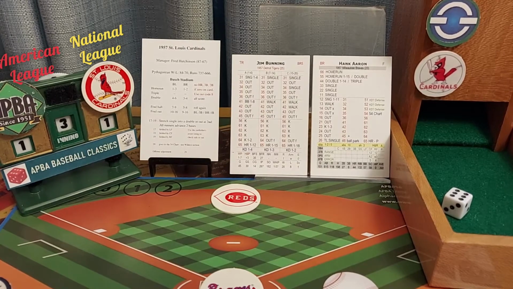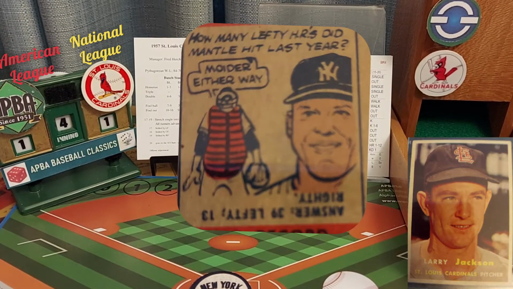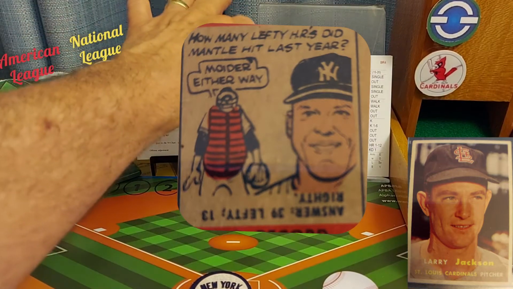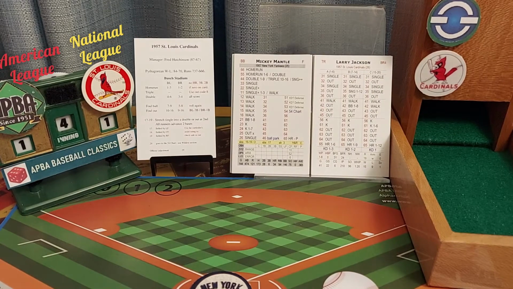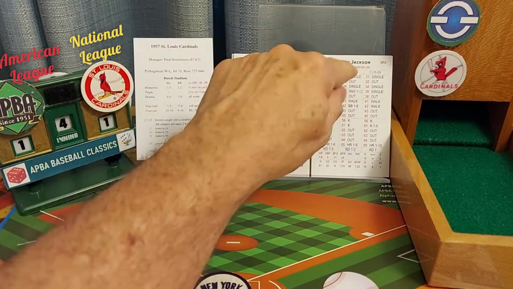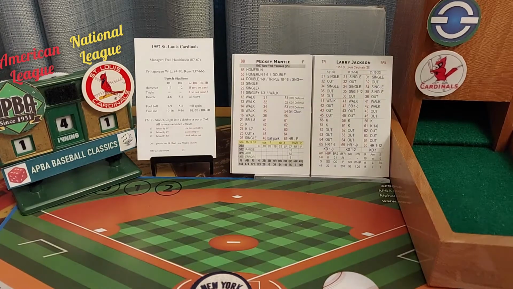We're at the top of the fourth. 1-1 tie. All right, on in the pitch in the fourth inning is from the St. Louis Cardinals, Larry Jackson. Will roll for his bullpen roll. That's a 9. That means he's operating off the B column. And Mickey Mantle steps into the box, swinging left-handed against the right-handed Larry Jackson.